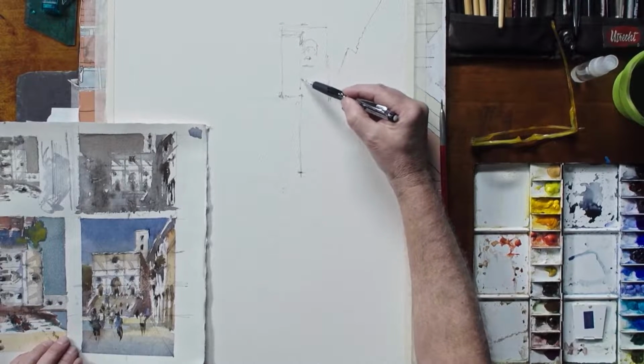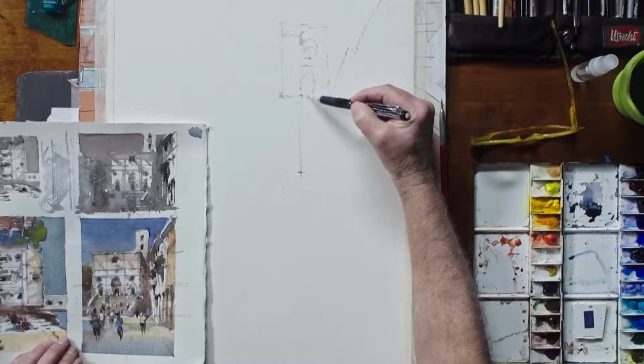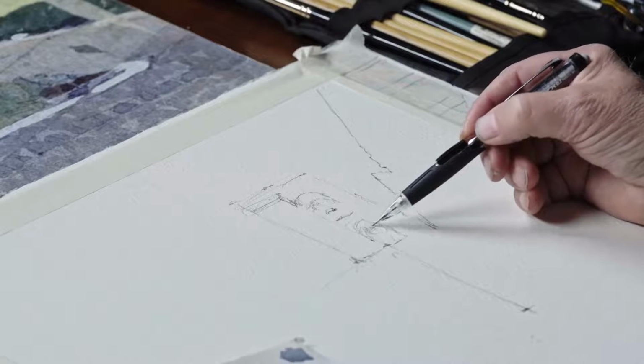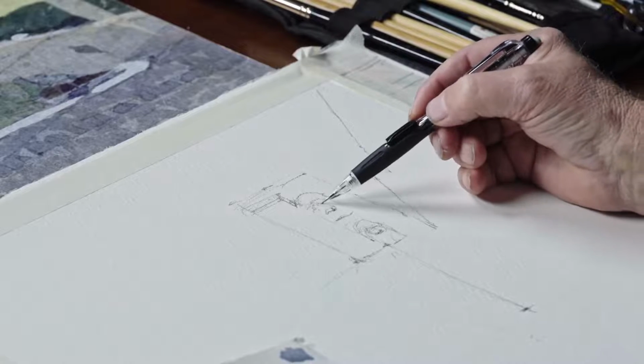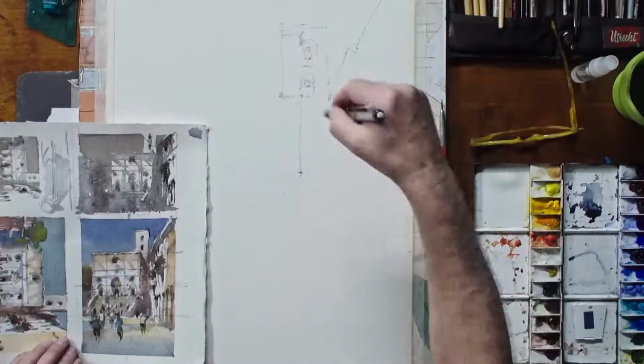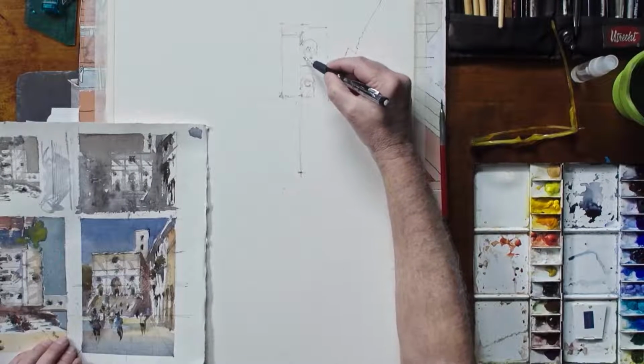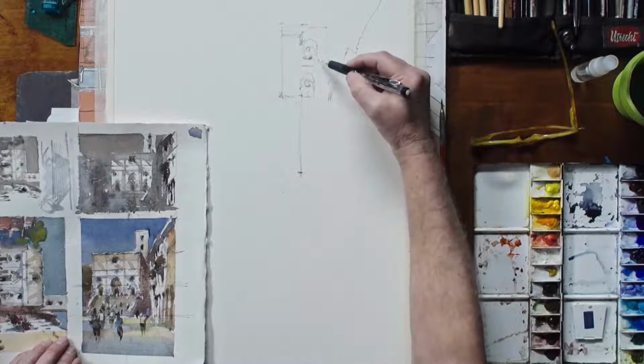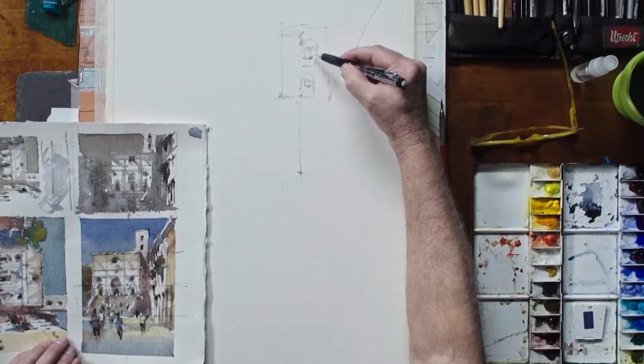So here we go. And I sort of draw my objects with light and dark, like putting a little pressure on it when I feel confident that that's where I want that line to be. And if I'm not sure, I just sort of ease up on the pressure of the pencil.